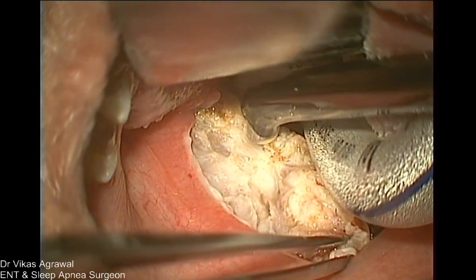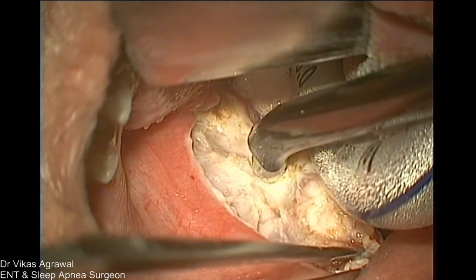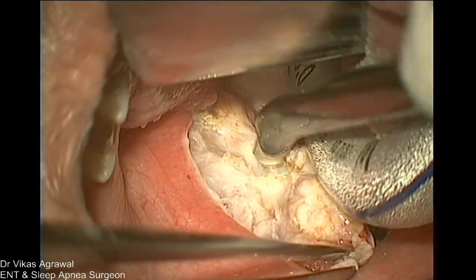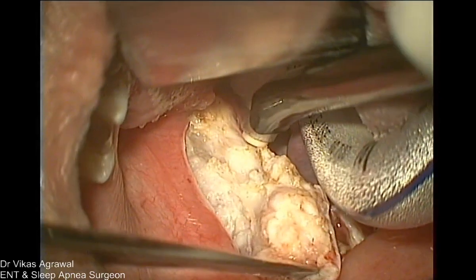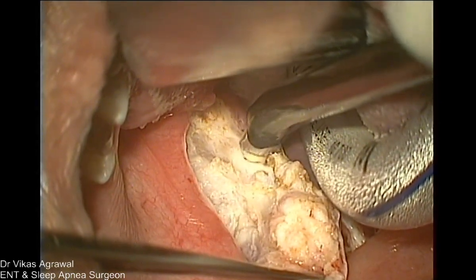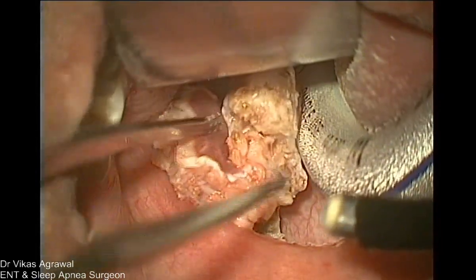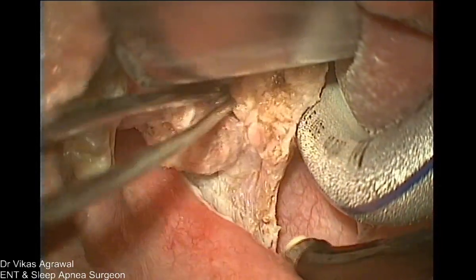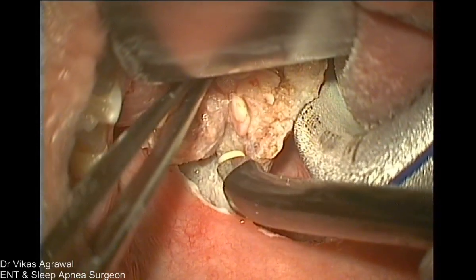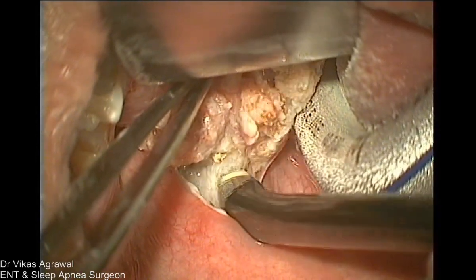Now here we have to make a plane into the posterior pillar. Can you see the muscle coming? Yeah. Rahul? Yeah. Seen very well. Correct. So this is our plane. Now if we look at this part, there is still a little bit to be dissected out here.